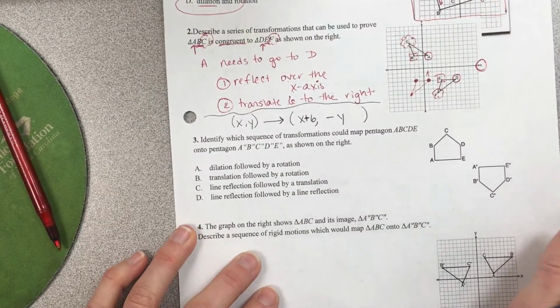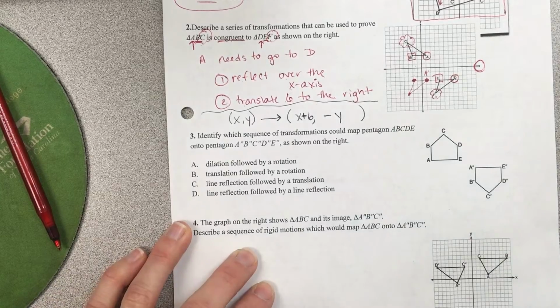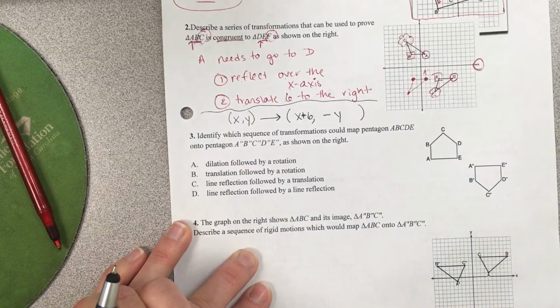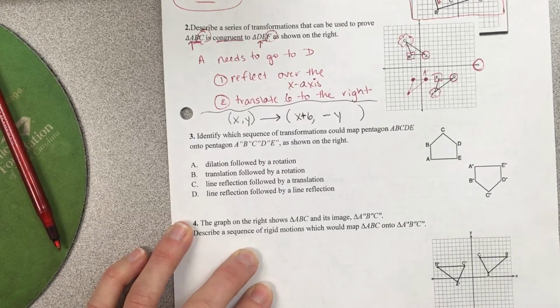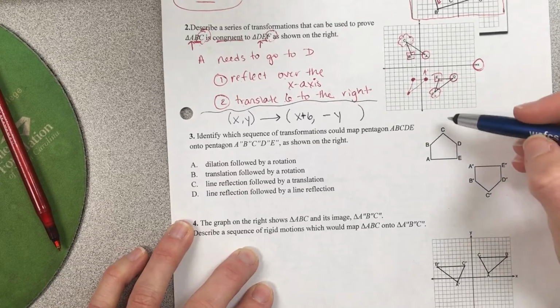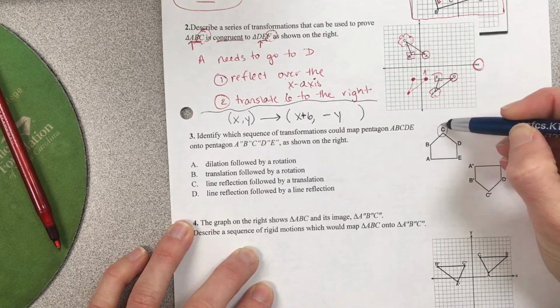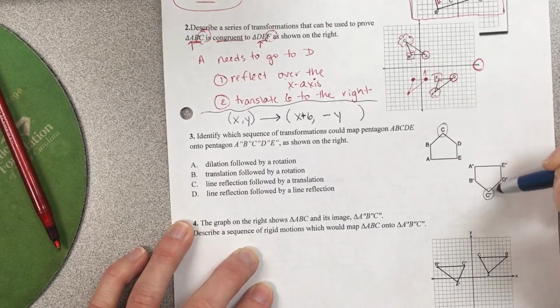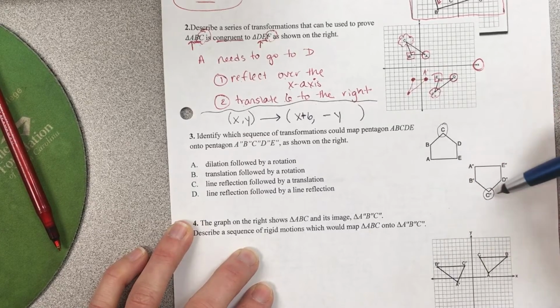All right, number 3, identify which sequence of transformations can map pentagon ABCDE into pentagon A double prime, B double prime, C double prime, D double prime, E double prime as shown on the right. So once again, I notice that C has flipped to the bottom.